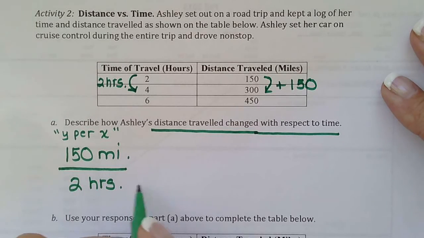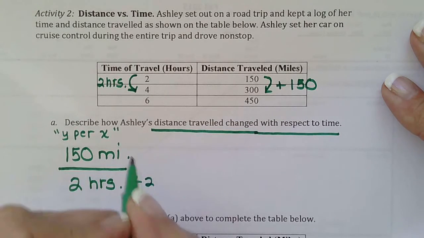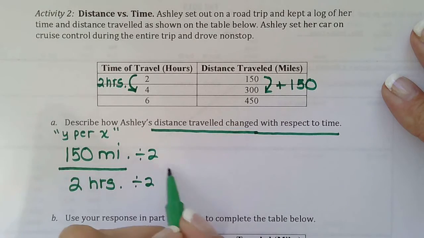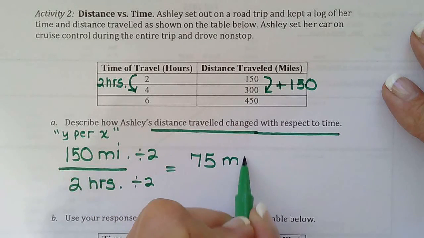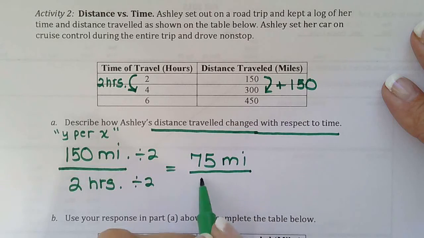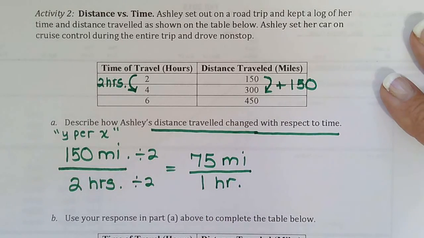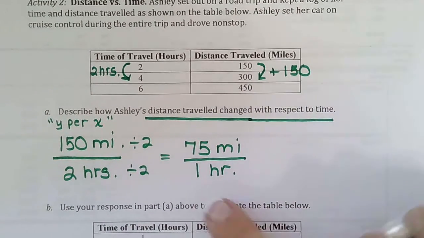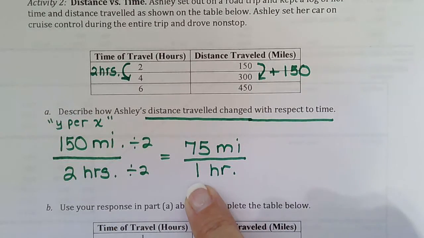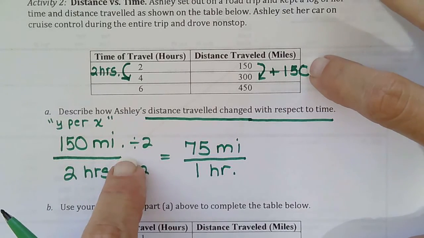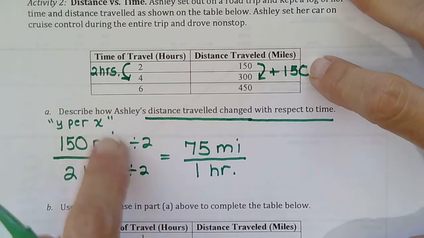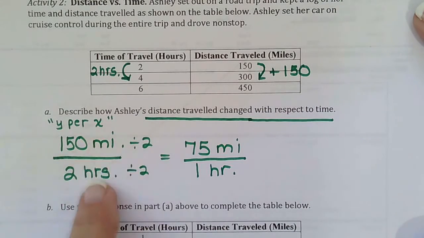Well, I can easily make this into 1 by dividing both of these by 2. And so then I get 75 miles per 1 hour. And that's what we generally want for rate of change unless instructed otherwise. We want it per 1 unit of time, not per 2 units of time. So y per is replaced with the fraction bar, x. So that's what this looks like, just in fraction form.